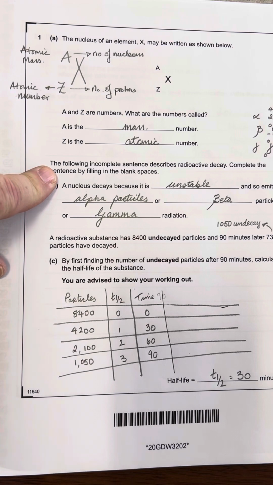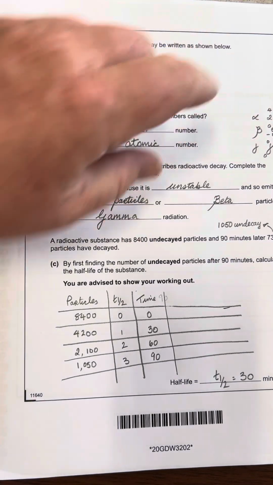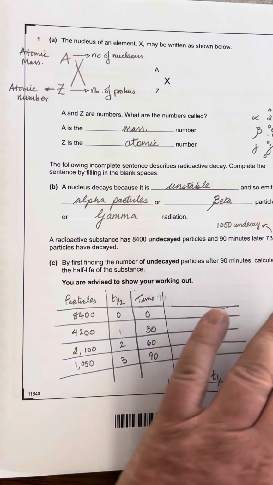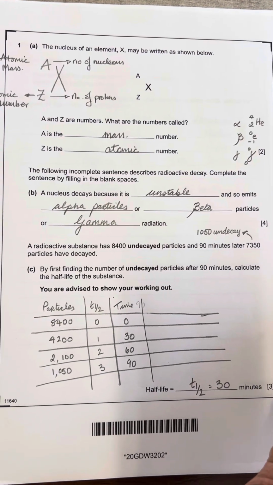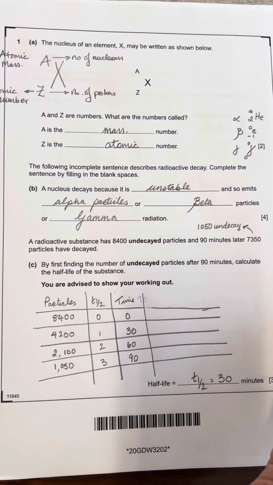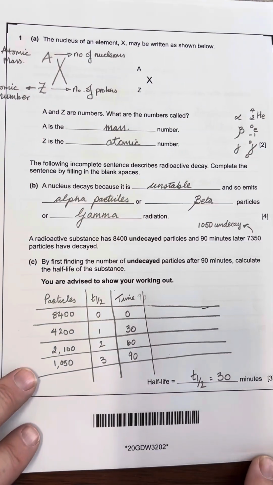The following incomplete sentence describes radioactive decay. Complete the sentence by filling in the blank spaces. A nucleus decays because it's unstable and so emits alpha particles, beta particles or gamma radiation. Alpha, beta, and gamma. If you don't know them, learn them.